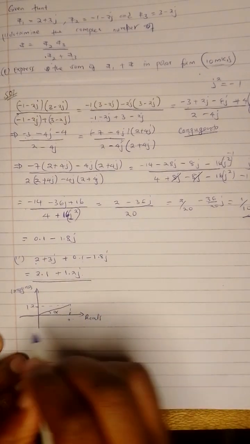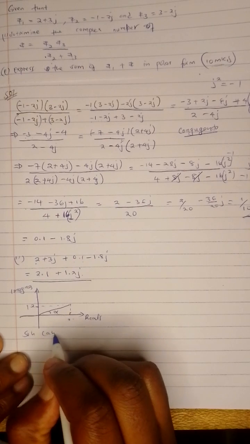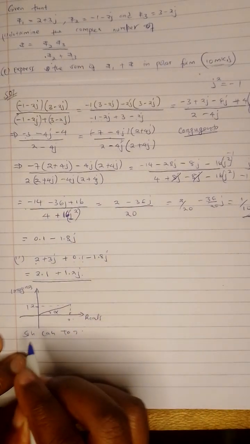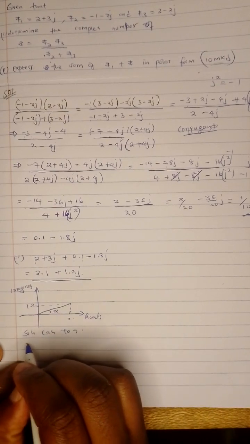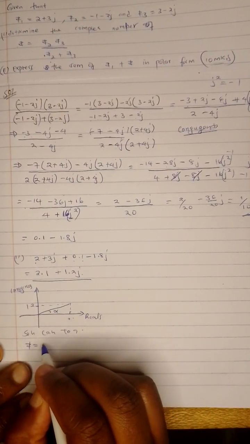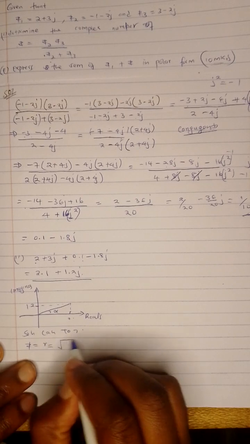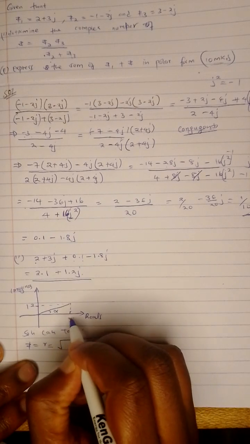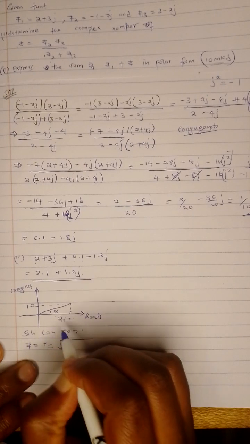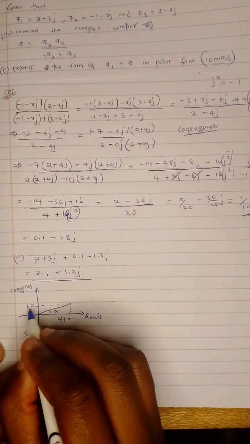Using the basics of SOHCAHTOA, and before I go there, I will get z is equal to r, which will be the square root of, from here to here, this is 2.1, this is 1.2.